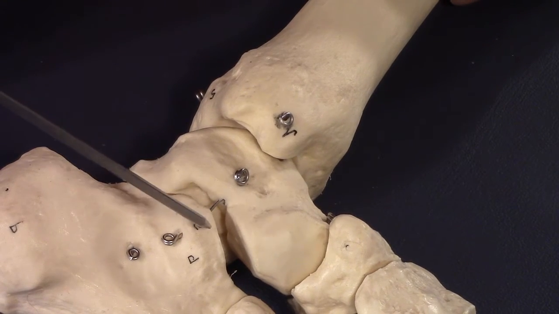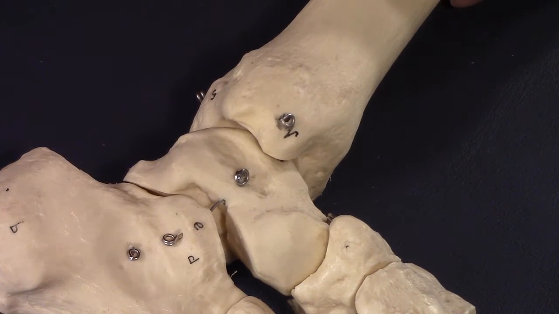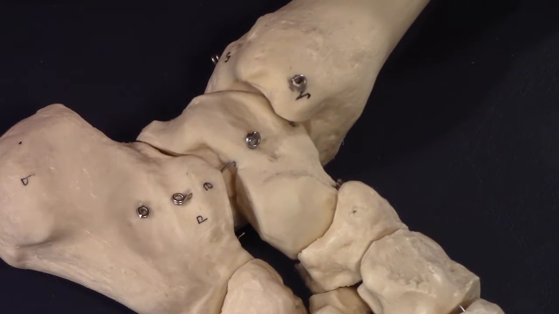Focus is going a little cuckoo here. Let's let it settle down.